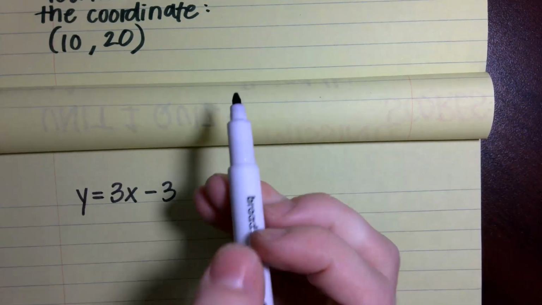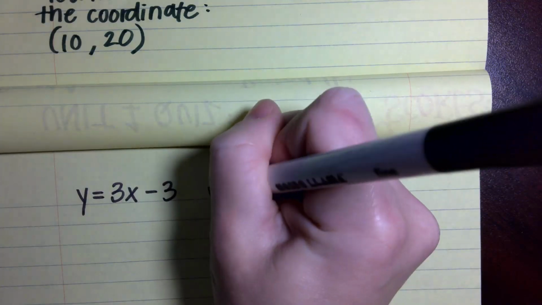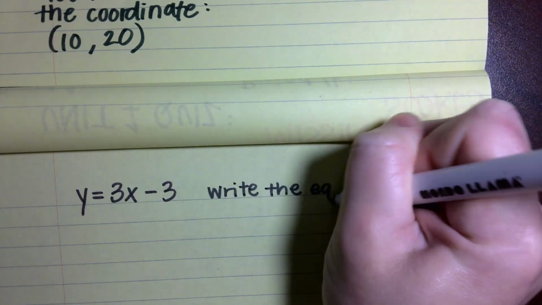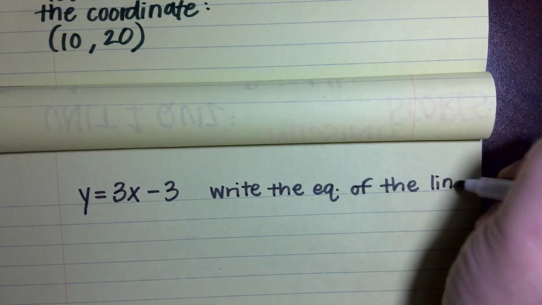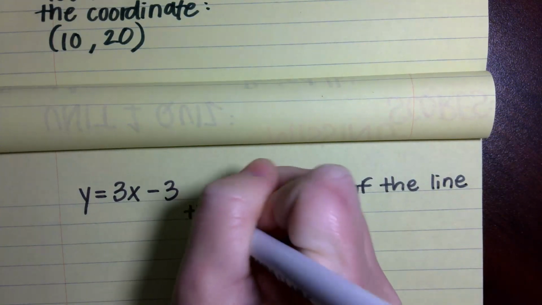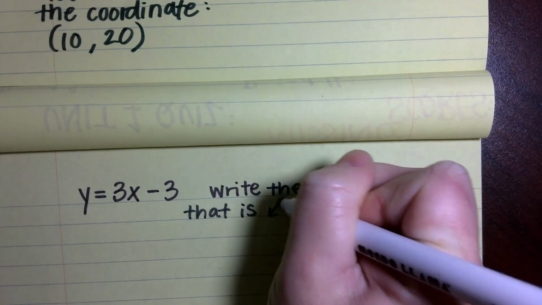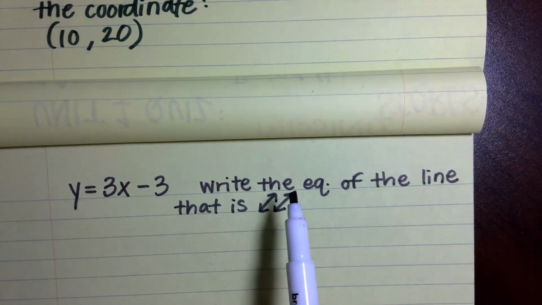And then I want to write the equation of the line that is parallel. I'm going to abbreviate it by just drawing these 2 lines.